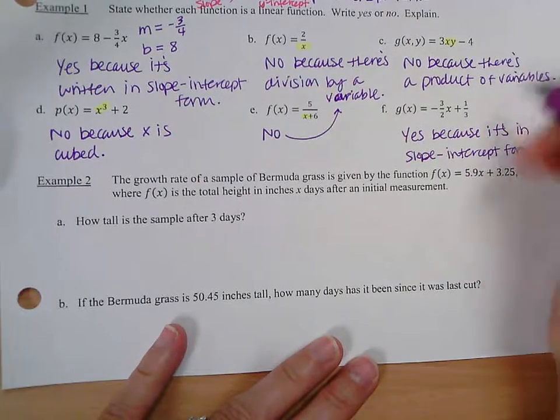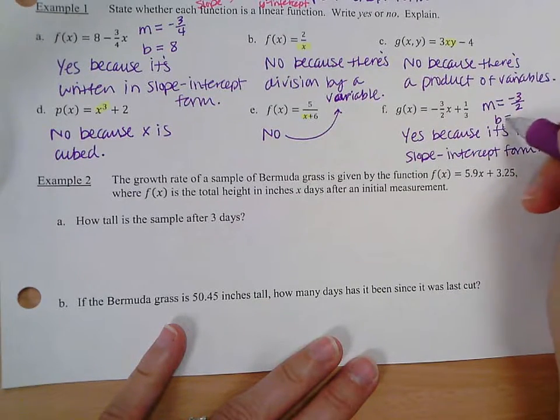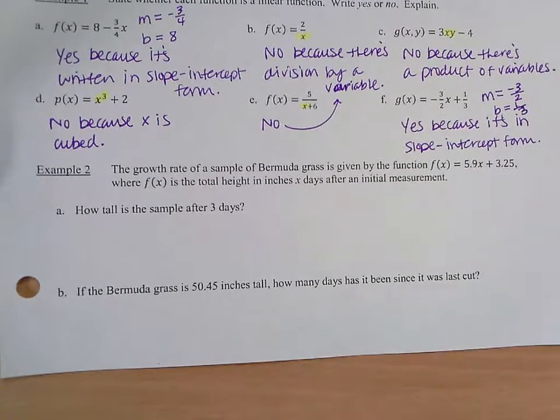Slope would be -3/2. y-intercept is 1/3. Okay, questions on those?